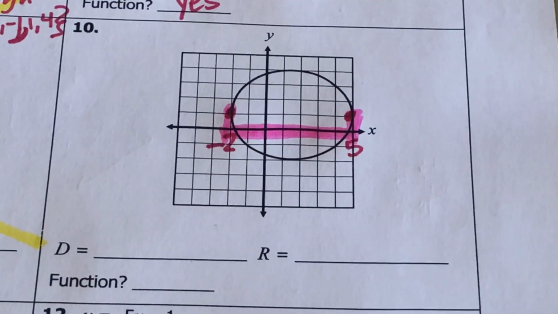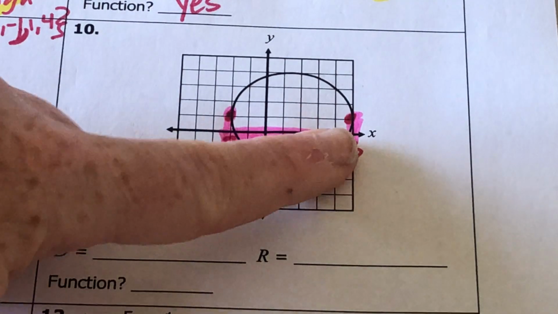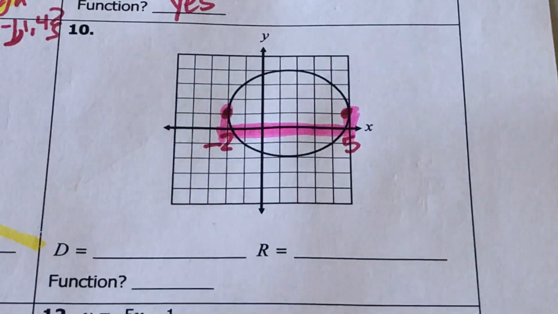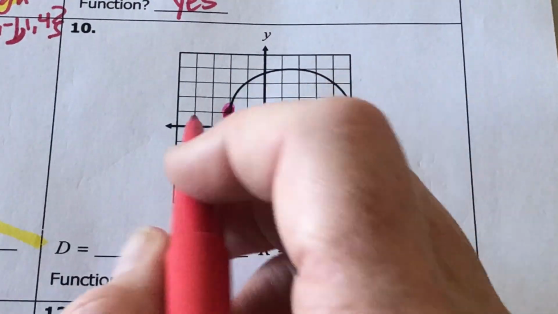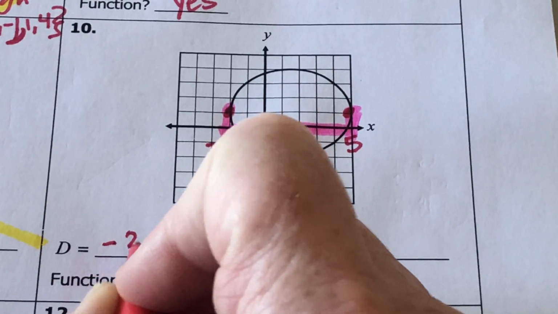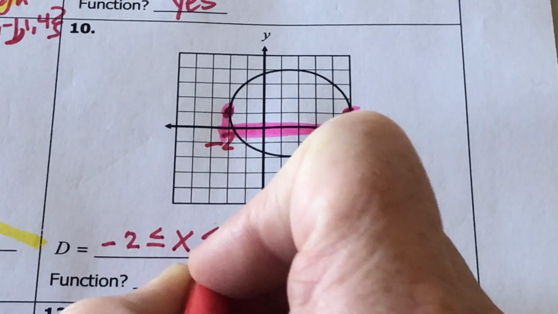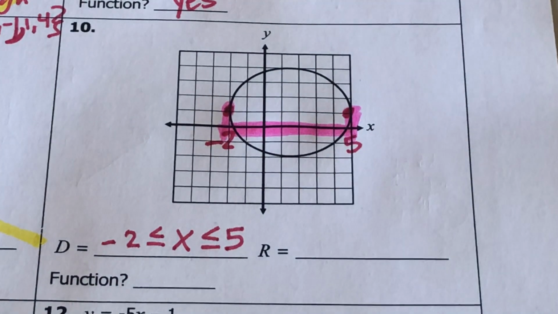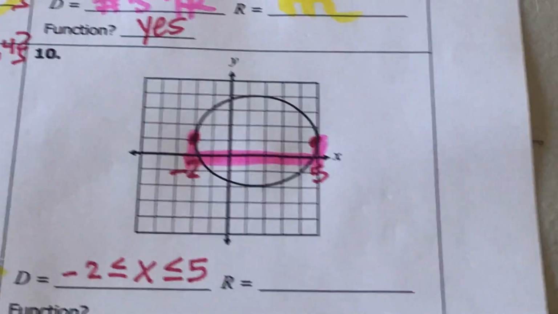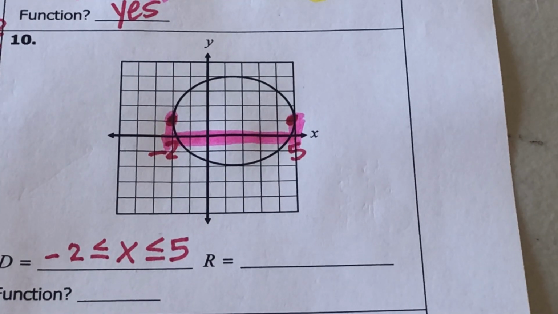So really your domain is only between -2 and 5. There's no other x values outside of that. Okay, so that becomes a squeeze or an "and" inequality where you squeeze x between two values. All right, that's the domain.